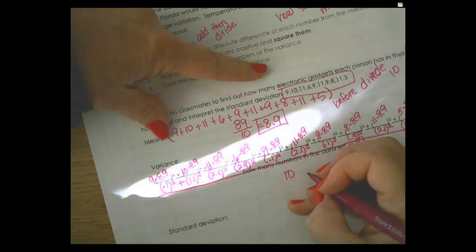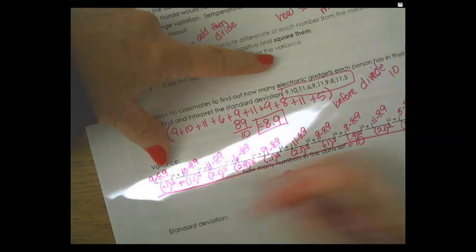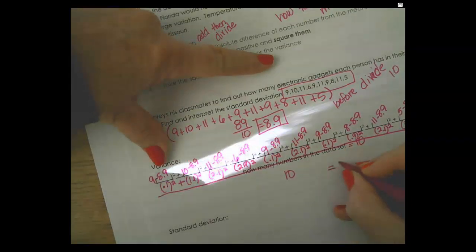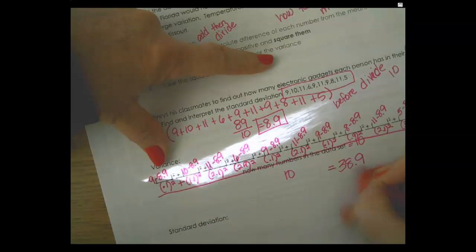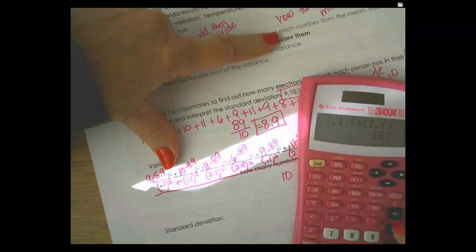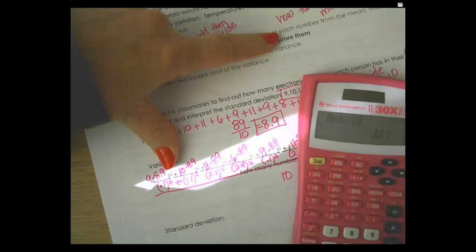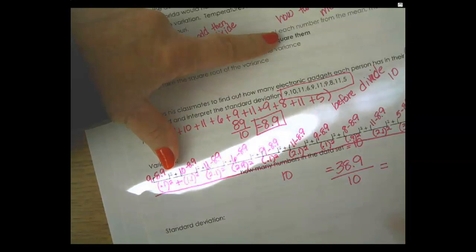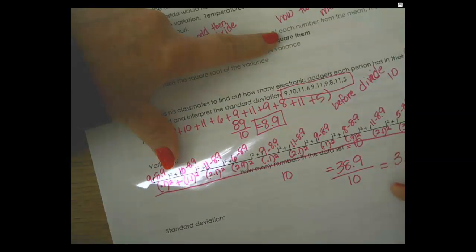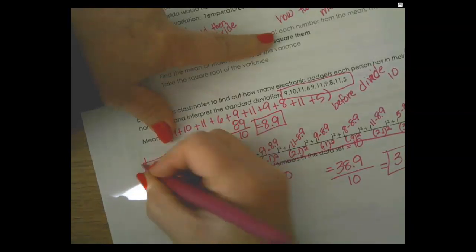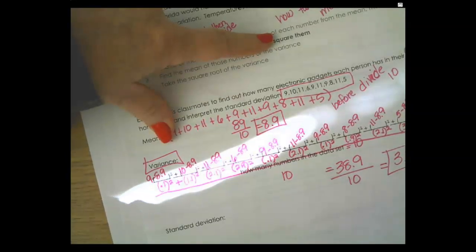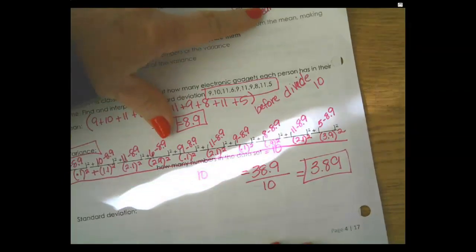38.9. So that equals 38.9, and we're going to divide this by 10. Divide by 10, and I get 3.89. Okay, so this is my variance. That's how wide the distance in that box is. Okay, so that was a lot of work.